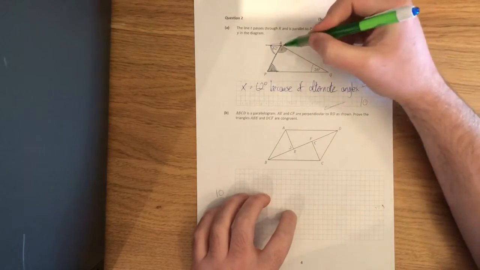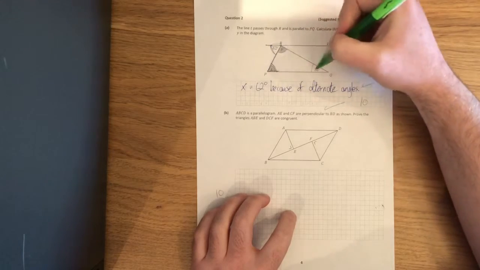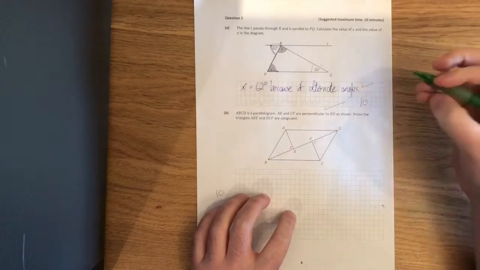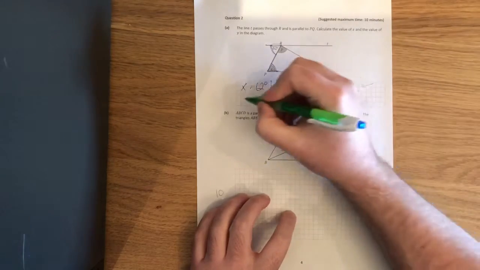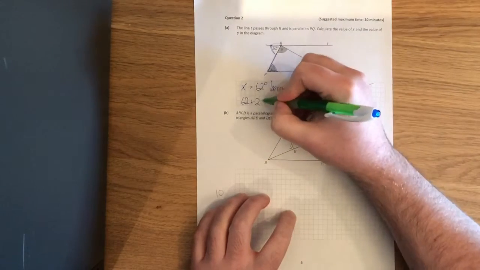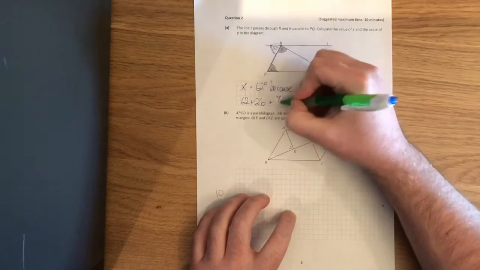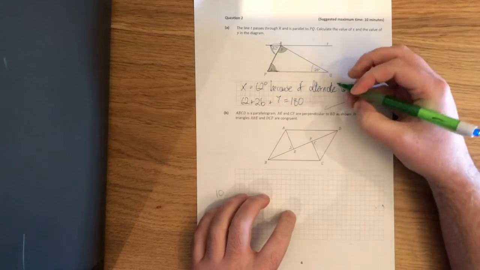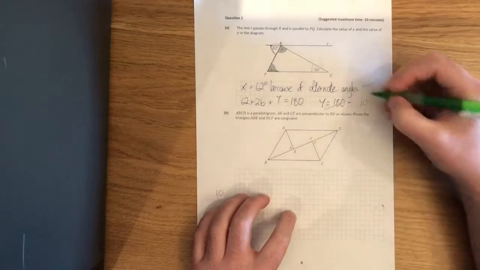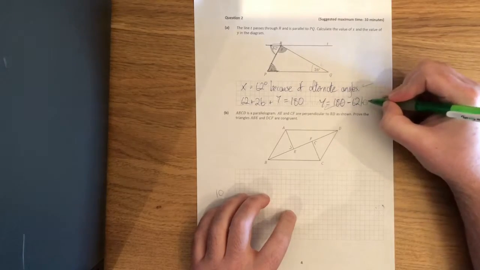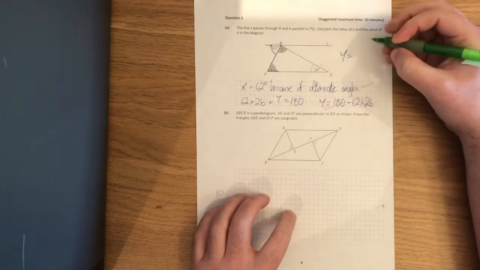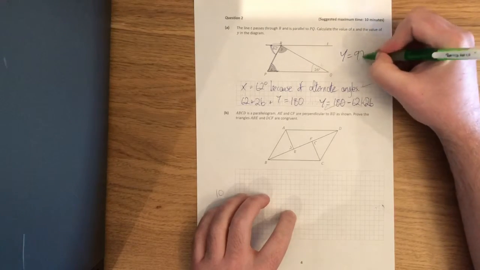So we should know at this stage that if you add up all angles inside a triangle, it equals 180. So my logic there would be that 62 plus 26 plus whatever Y is should equal 180. So Y is going to equal 180 minus 62 and 26. And Y, I've just run out of space, I'll do it up here. Y is equal to 92 degrees.